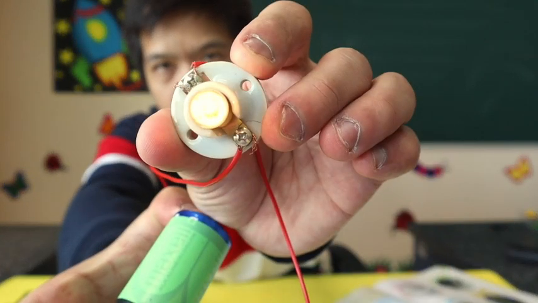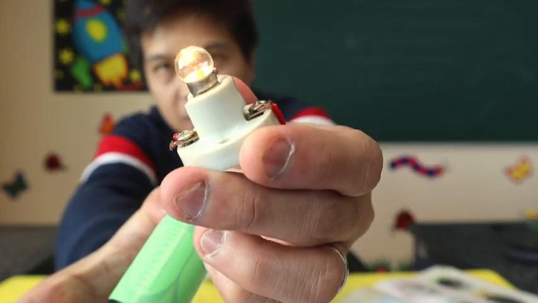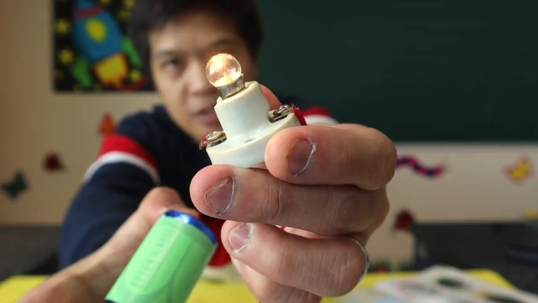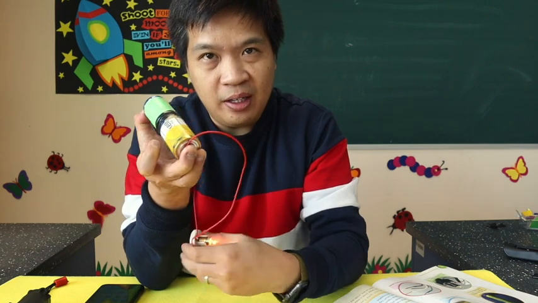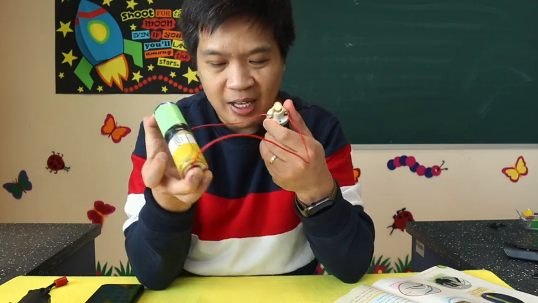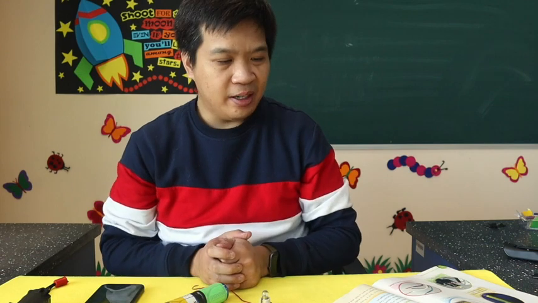It's so bright, right? Why do you think it's brighter? Can anyone tell me? Yes, right. It's brighter because it has more source of electricity, right?